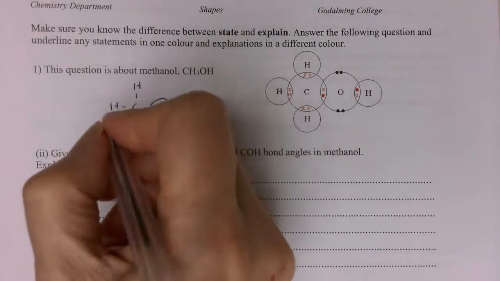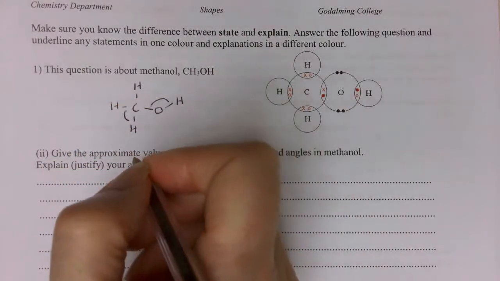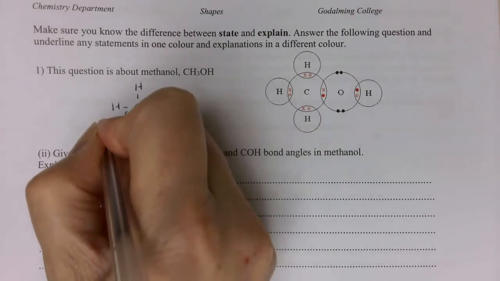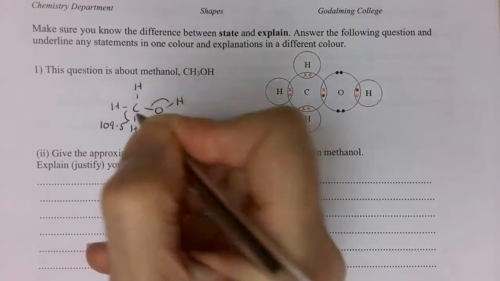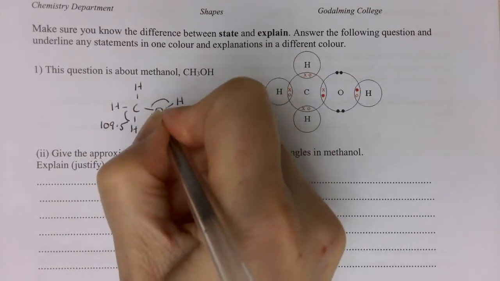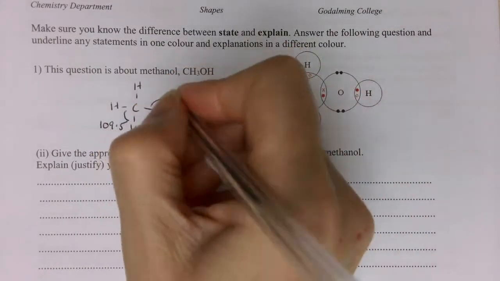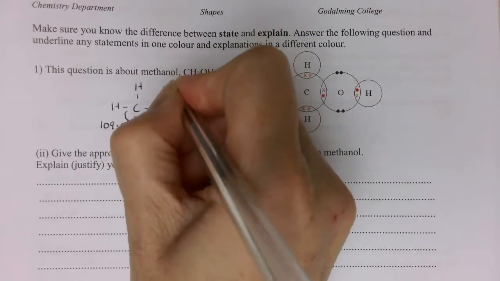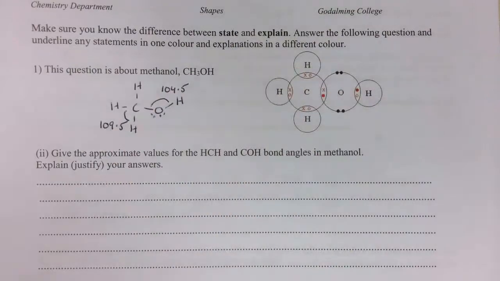We should know from our notes that this is a tetrahedral arrangement, and we have a bond angle of 109.5, and this is because the oxygen has the lone pairs. Lone pair repulsion is much greater. This has reduced the bond angle to 104.5.